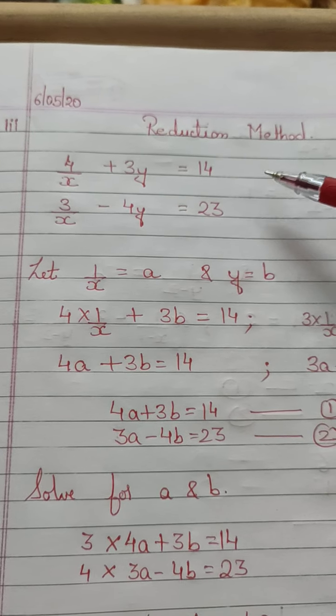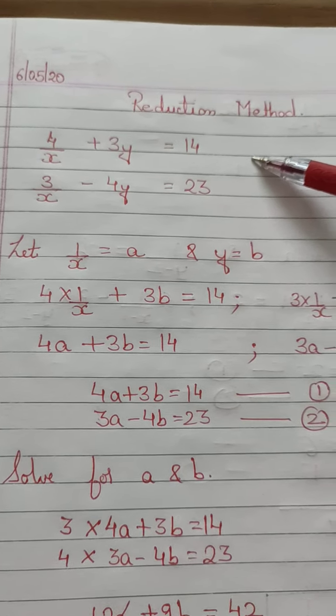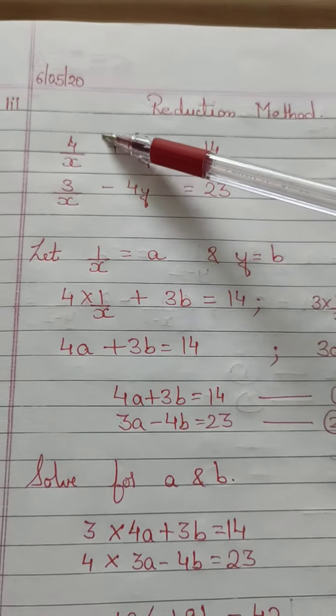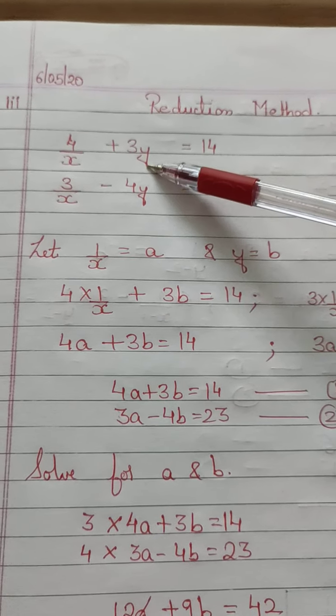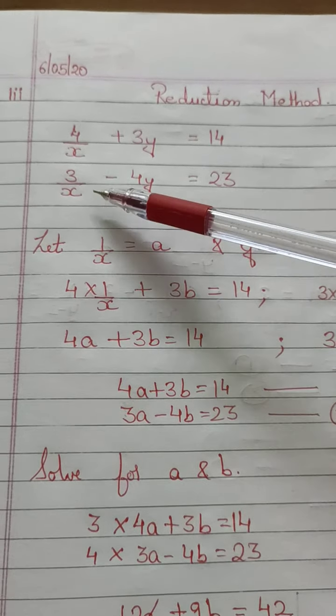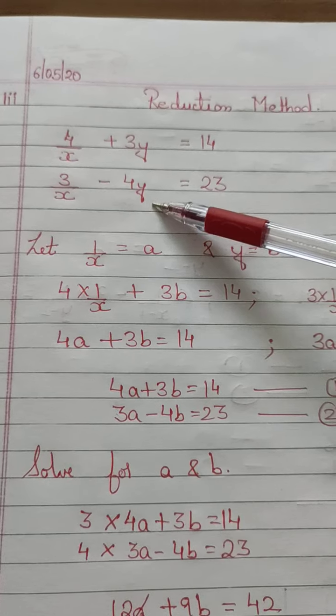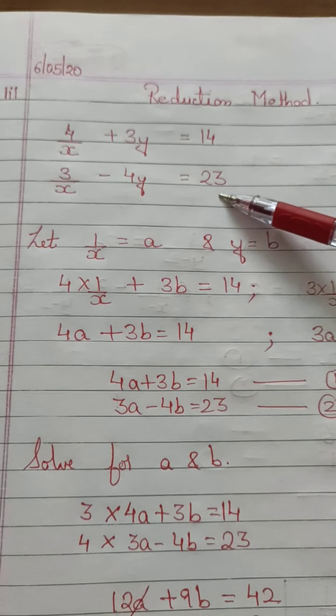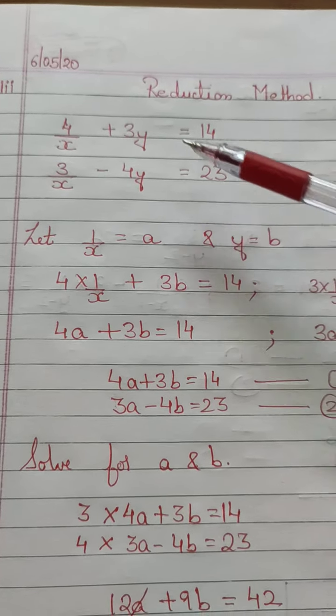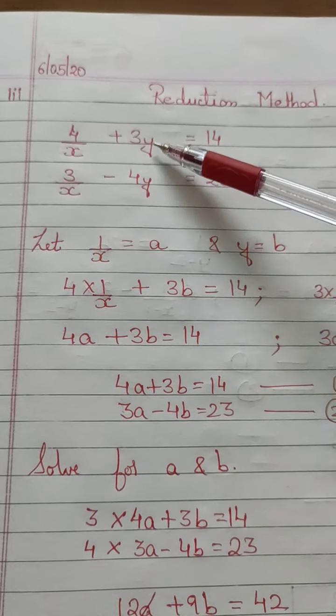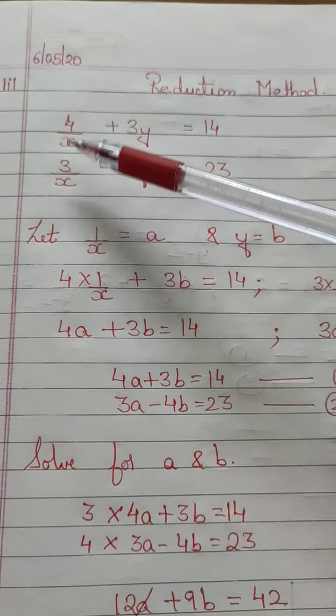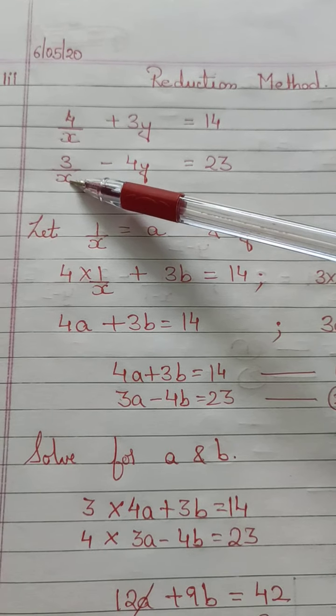Question number 3 of exercise 3.6. The question says 4 upon x plus 3y is equal to 14 and 3 upon x minus 4y is equal to 23. Now when we see the question, beta, 3y, 4y is okay, but here the first term is in fraction. It is not in the normal form.